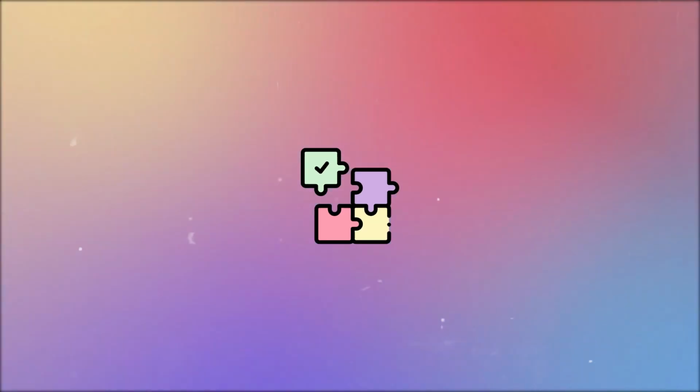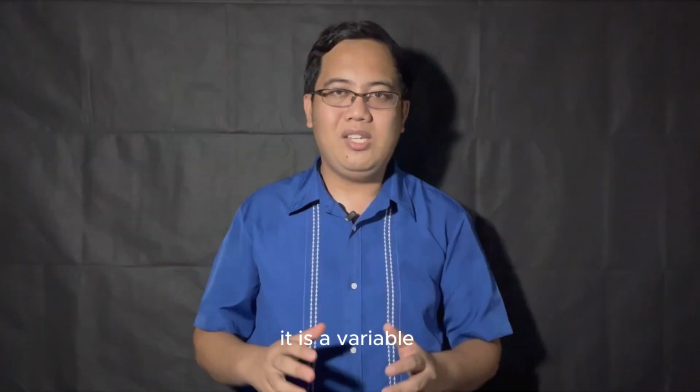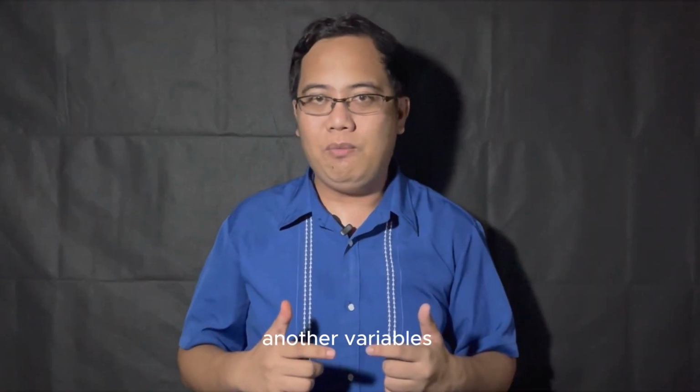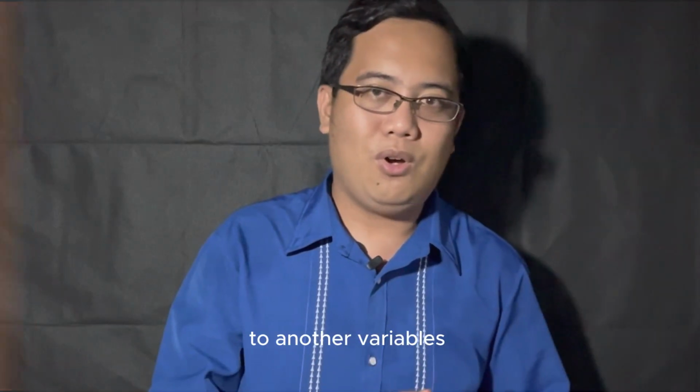Next type of variable is the intervening variable. Intervening variable is a variable that is used to connect or to explain one variable to another variable of a study.